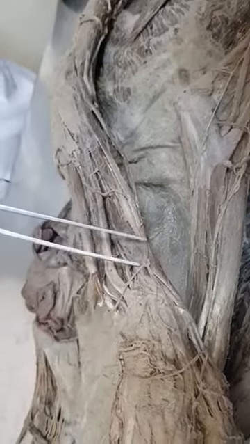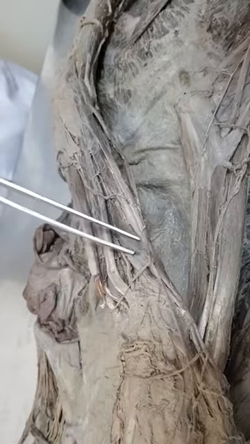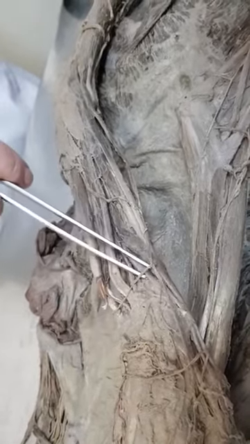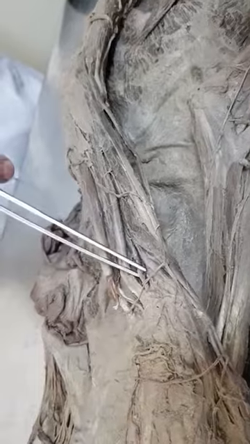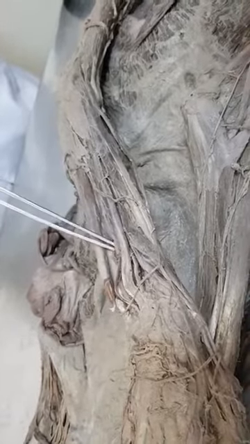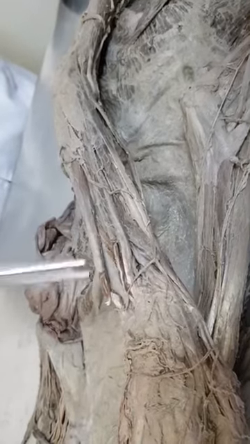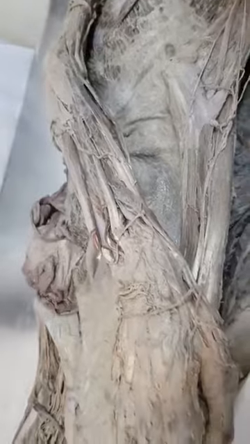They are superficial. Deep: abductor pollicis longus, this one, extensor pollicis brevis, extensor pollicis longus, and extensor indicis, and supinator impossible to see.